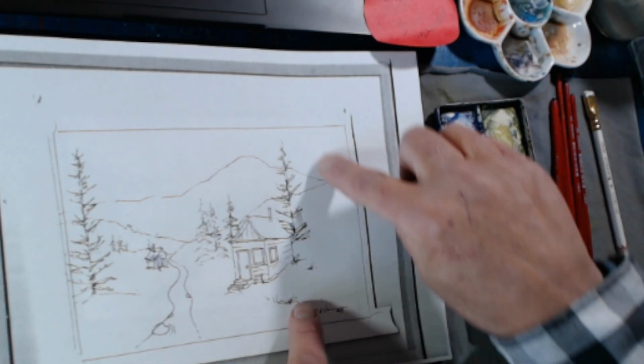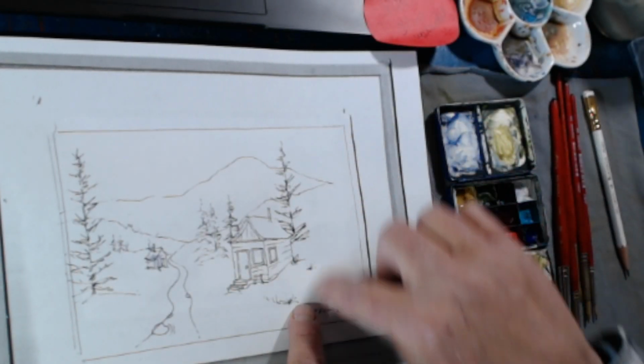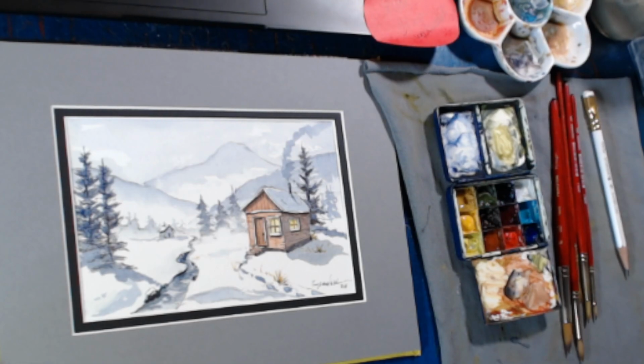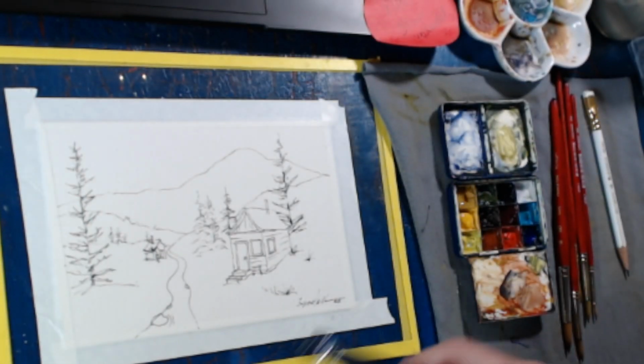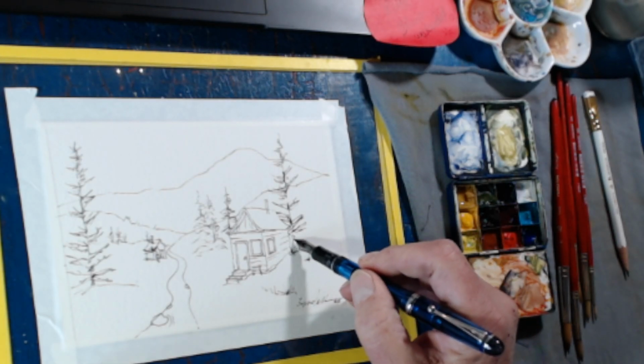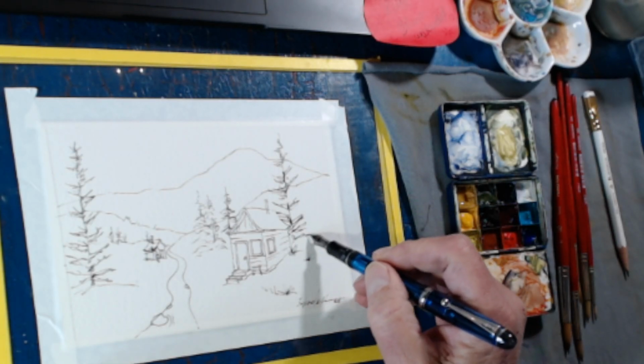So I'm going to go ahead on mine and put a second tree in here just for the fun of it. Oops, not on this one, because we've already done that. Actually, I think what I'm going to do first is bring this one down a little bit.